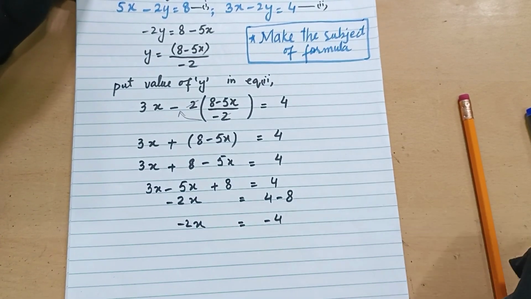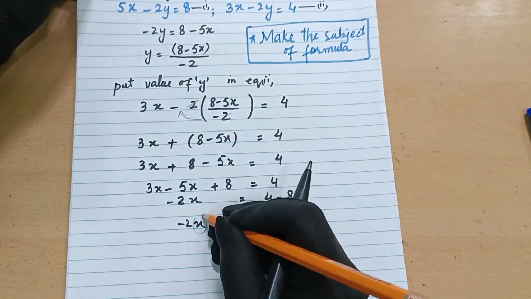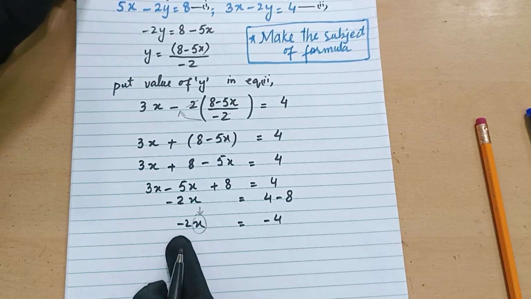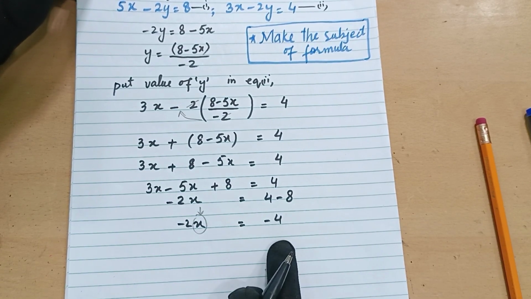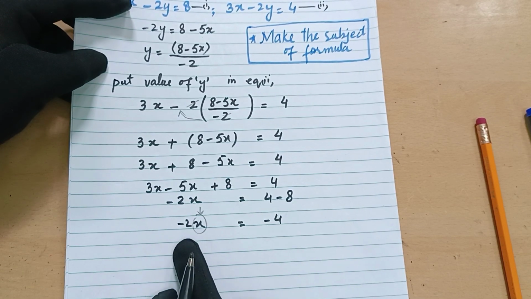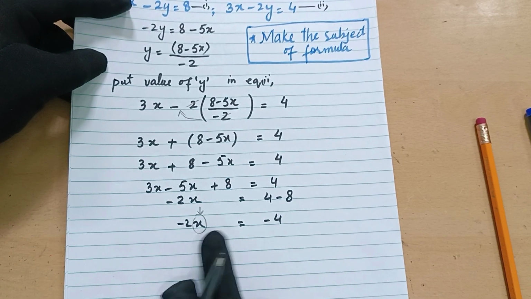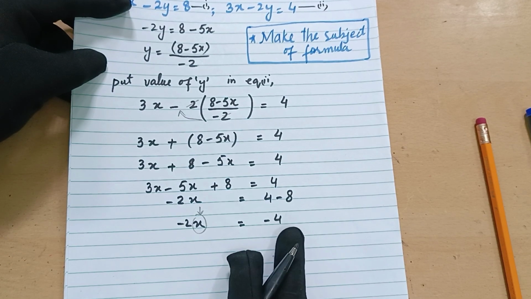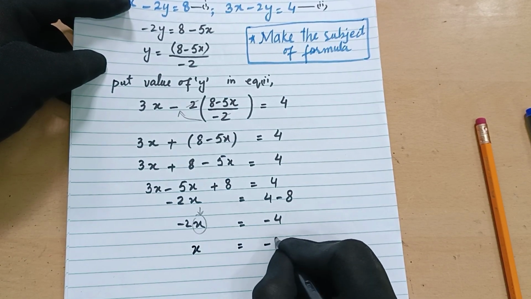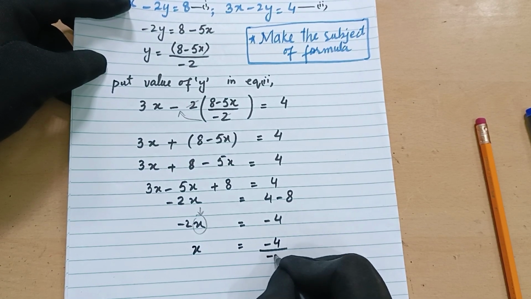Now to find the value of x, to separate out x, whatever its coefficient is will be shifted to the other side. The coefficient is always multiplying with the variable, so when we shift it to the other side, it divides the other value. So x equals minus 4 divided by minus 2.